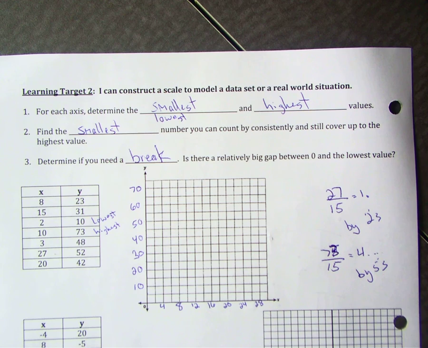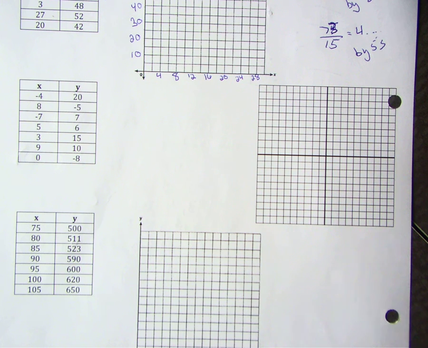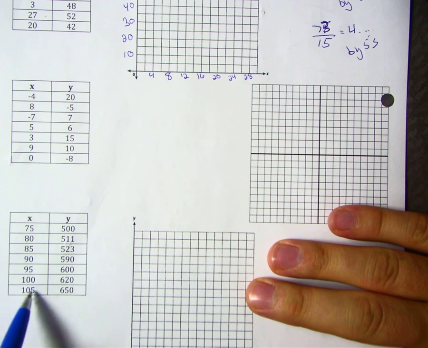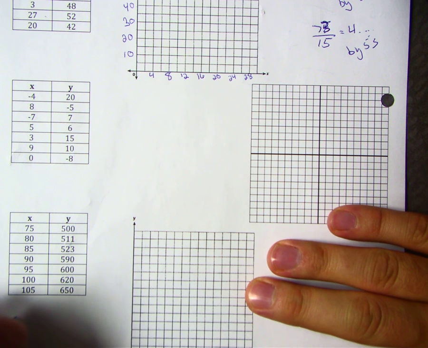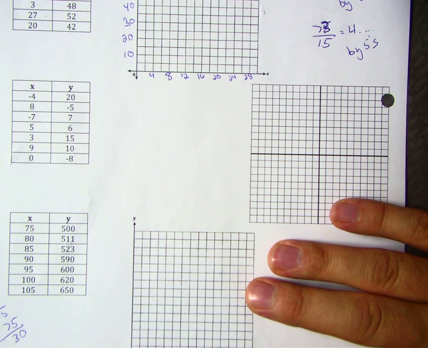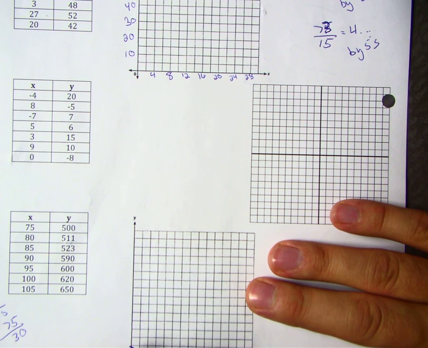All right, let's go down, and I want to do the bottom one real quick to make sure we're clear on what a break looks like. So if you look at this, the data doesn't start till 75 and then goes through 105. So 105 minus 75, and we get 30. And if you look here, we still got 15 going up. So what we need to do is we need to put a break. A break looks like this. It's kind of a squiggly line showing that it's going to break.